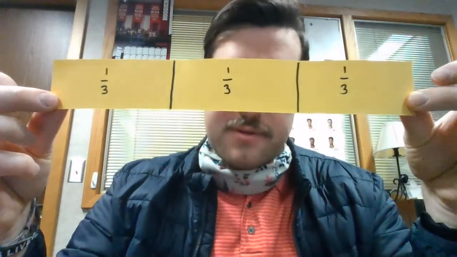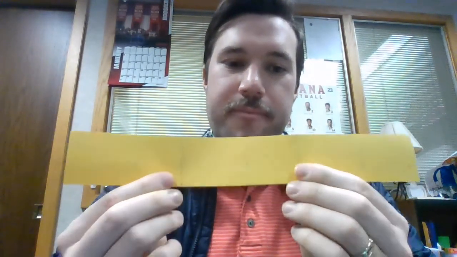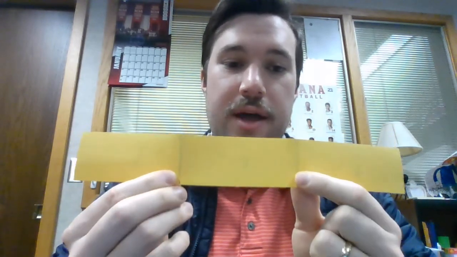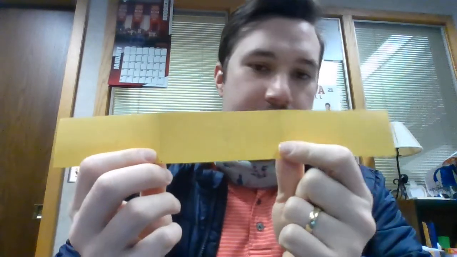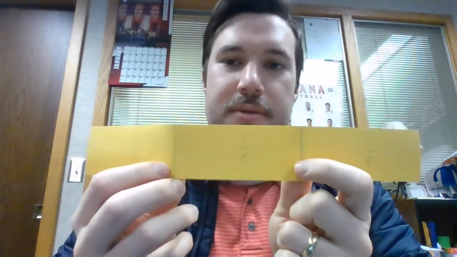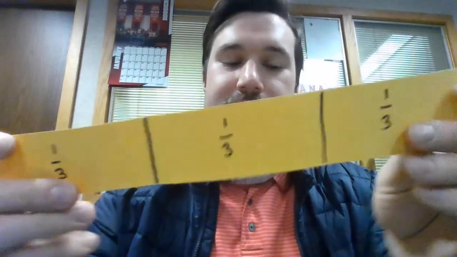fraction strips to represent a fraction. So let me show you what I mean. This right here is an example of what you're going to make. We are kind of visualizing what a fraction looks like. When I look at this piece of paper, I'm thinking of the piece of paper as one whole piece. So one whole piece of paper. And I'm going to break this whole up different ways. So this one, I split it into 1, 2, 3 pieces. So I split this into thirds.